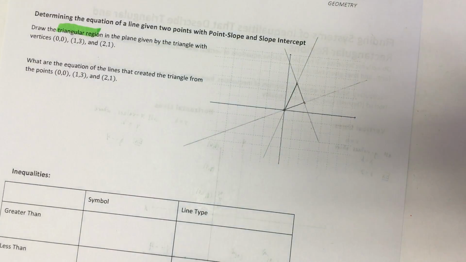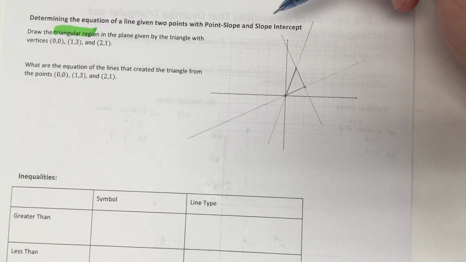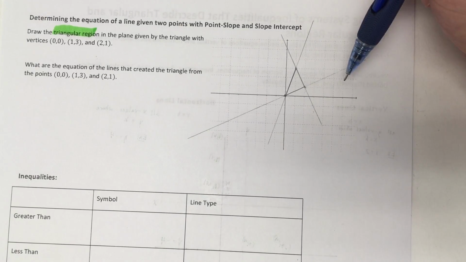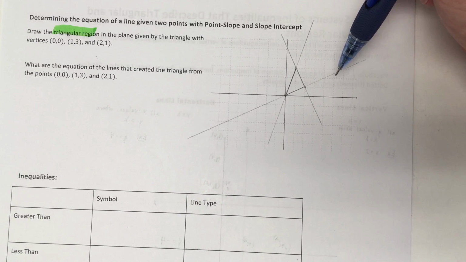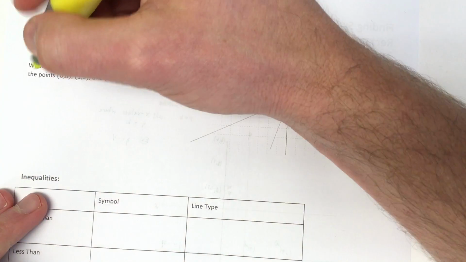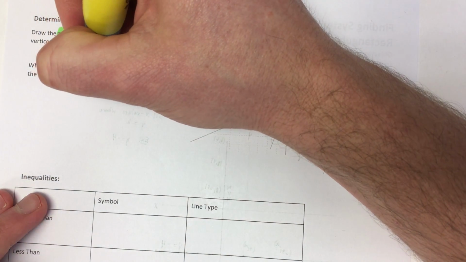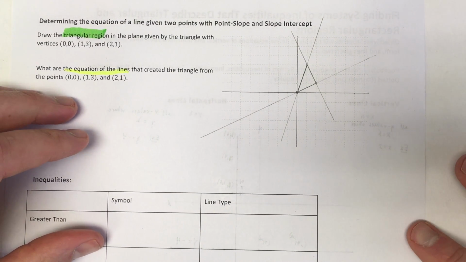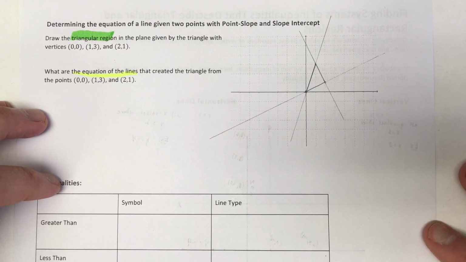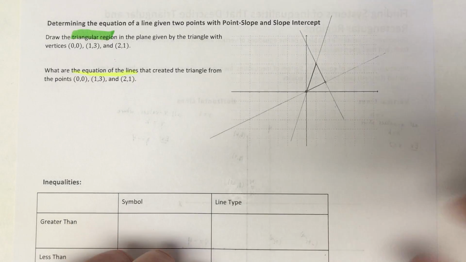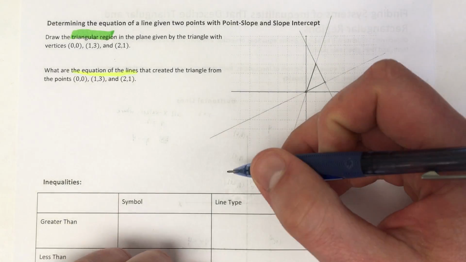So you have the 3 lines. Each line will intersect one other line exactly once. And then the question is, what are the equations? So what are the equations of those lines created by a triangle? And what I have here are a couple different methods. Both require you to calculate slope. And so we've got to dig deep in our memory banks once again and think about what it means to have slope.